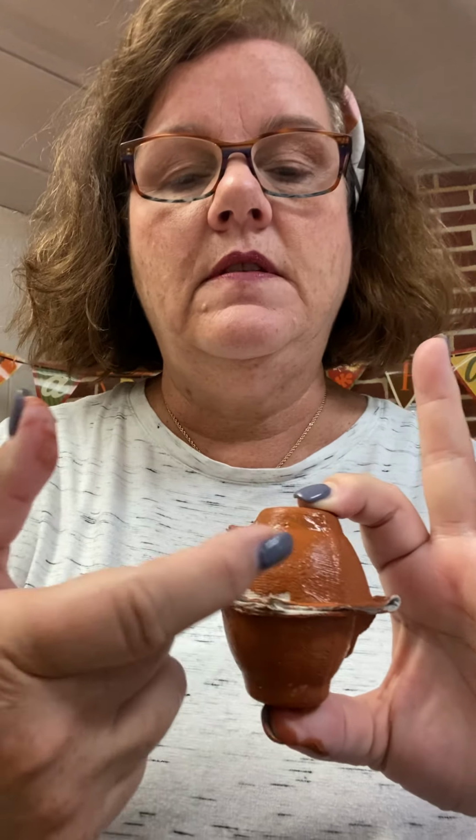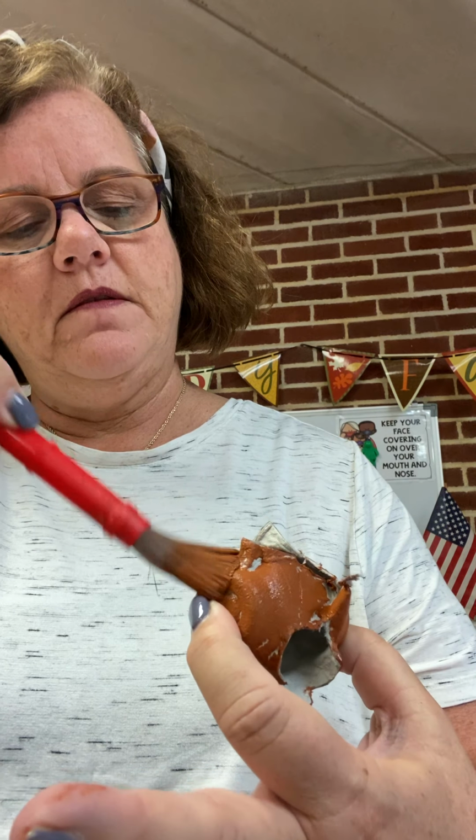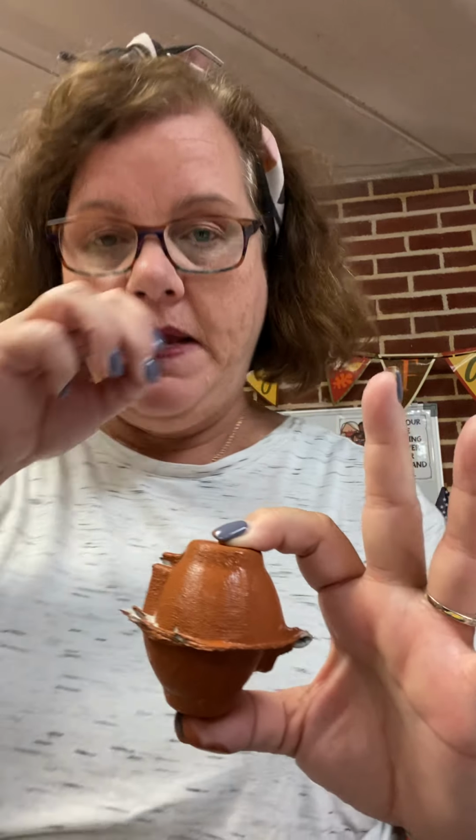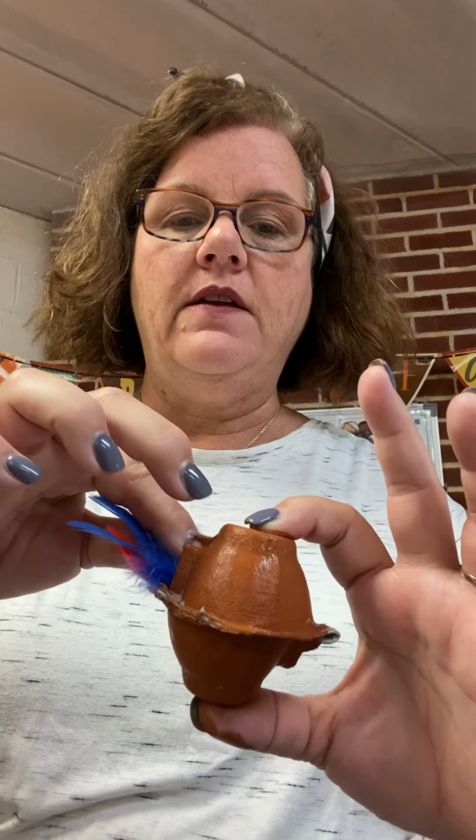All right, so I've covered most of it. So it's going to look like this when you're done. And that's the top and the bottom of our turkey. You can go back and cover more if I miss some. If it's easier for you to cut these in half, that's fine too. And then paint them cut in half. All right, and then after we have them painted and they dry, then we're going to add, I'm just going to do it like this so you guys can see it. We're going to add our beautiful feathers on the back of the turkey.